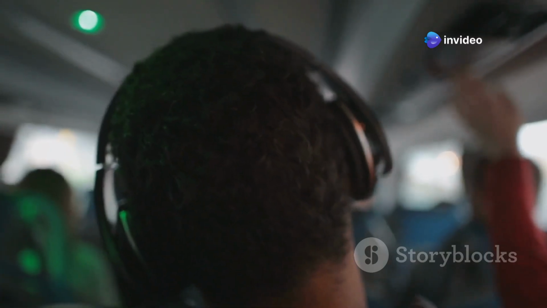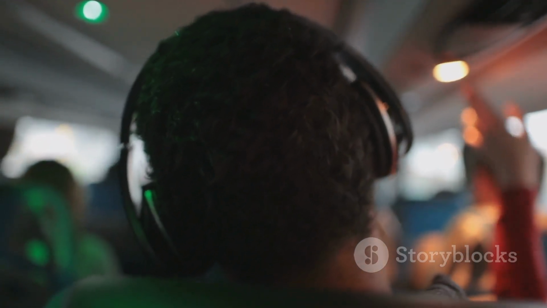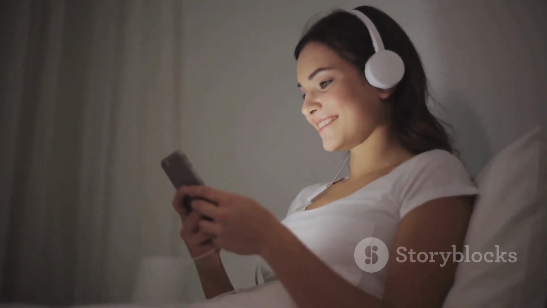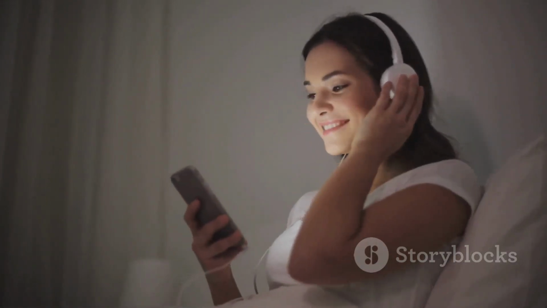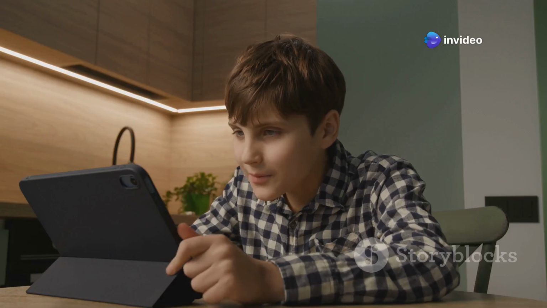Imagine listening to your favorite books, articles, or emails while commuting, exercising, or doing chores. Speechify makes this possible, freeing up your valuable time and allowing you to read more than ever before. But it's not just about convenience.